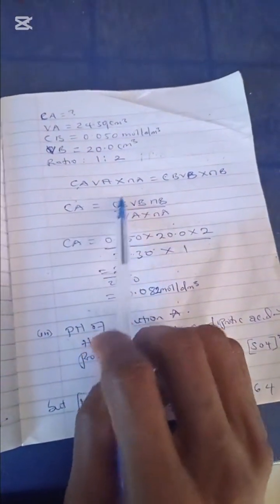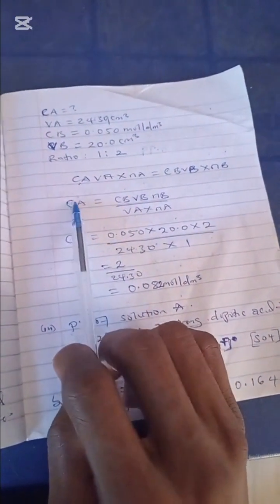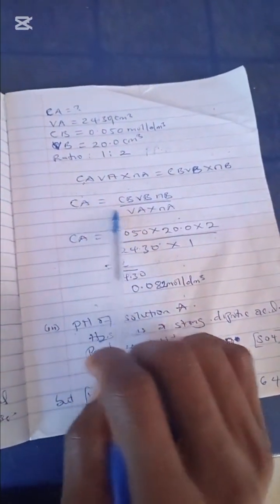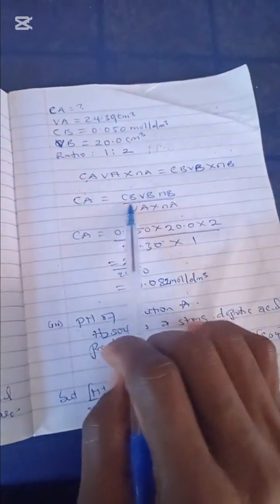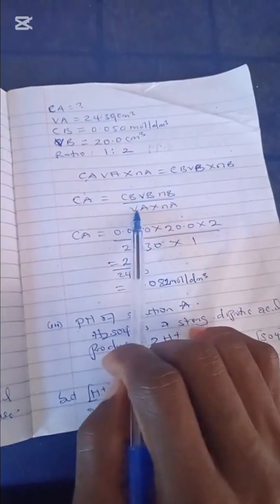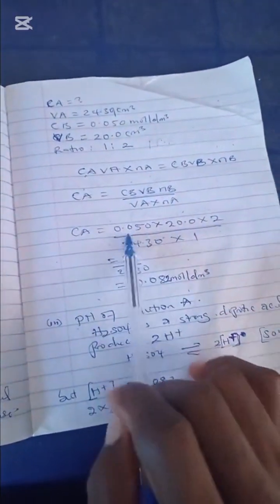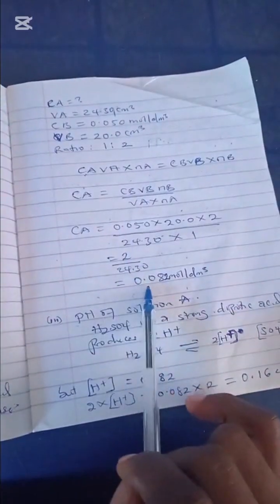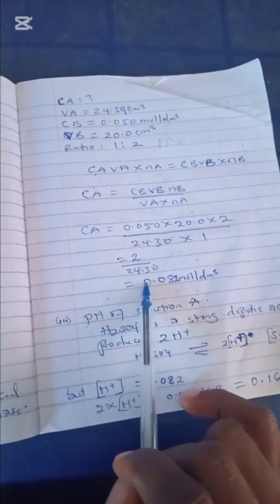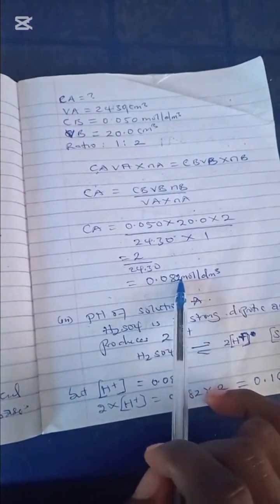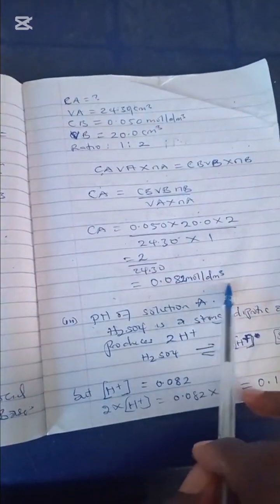Now you know how to do your subject of formula, right? So the concentration of the acid is given by CB VB NB all over VA times NA, right? So you put all these values in, and when you calculate, you get the concentration of the acid as 0.082 mole per dm cube.